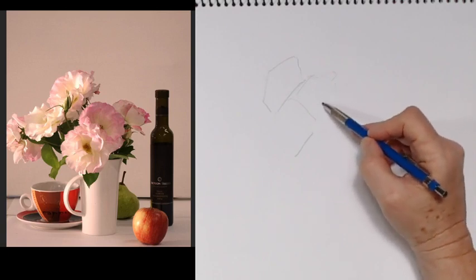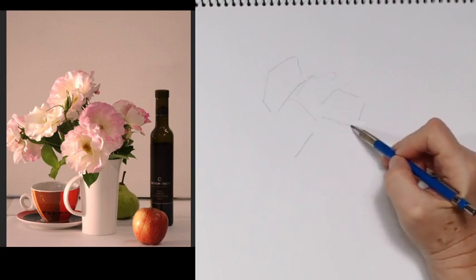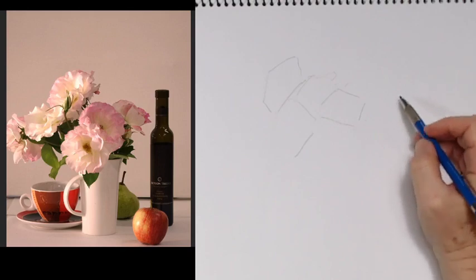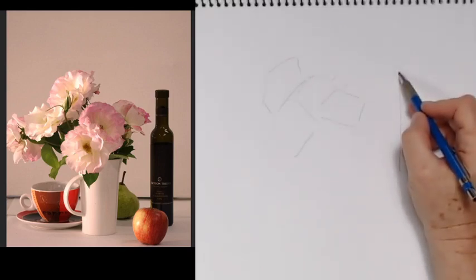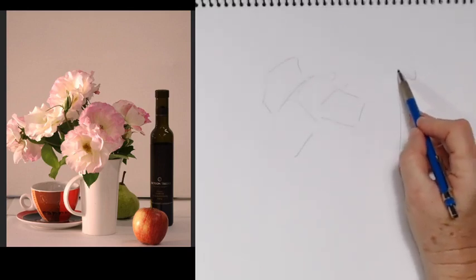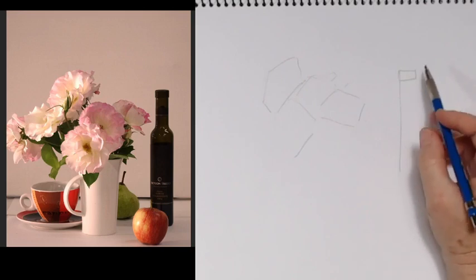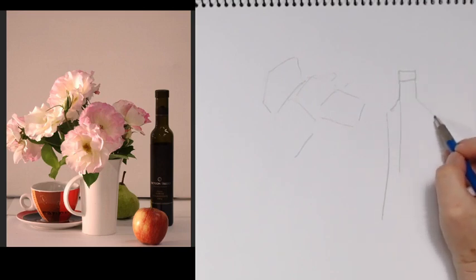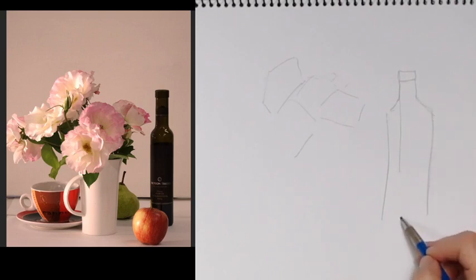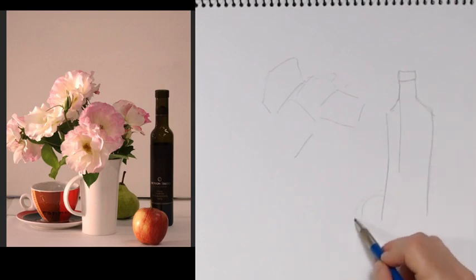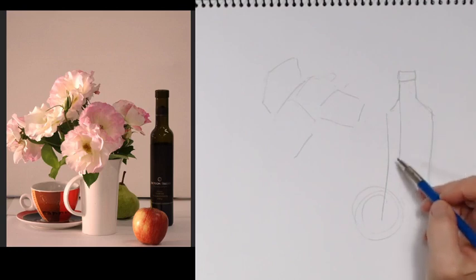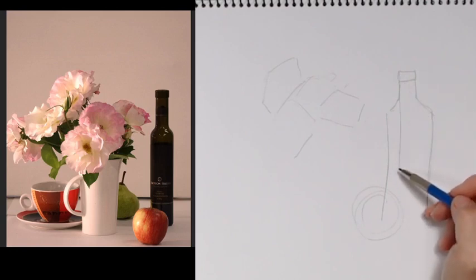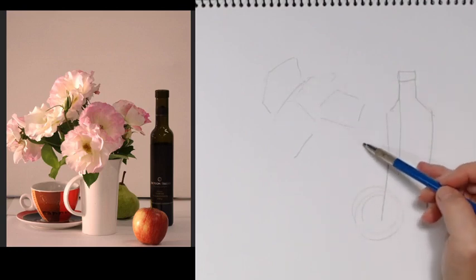So if I end that flower there that's closest to the bottle, I might, and again I have to deliberately get it wrong, because I do by instinct nowadays look at negative shapes. That doesn't mean I don't get it wrong, but I try as far as possible. So if I've drawn my bottle like that, I'm just sketching my basic shapes down.